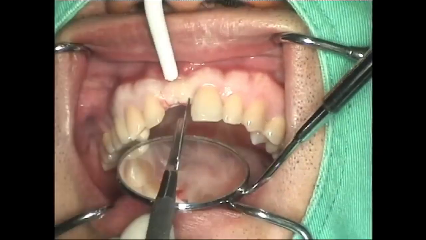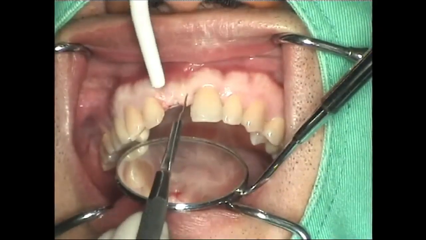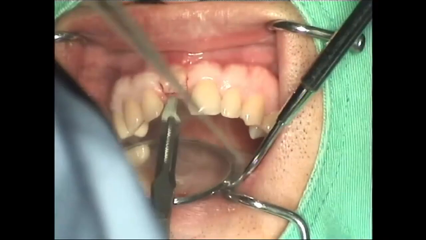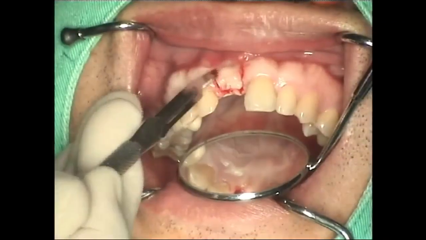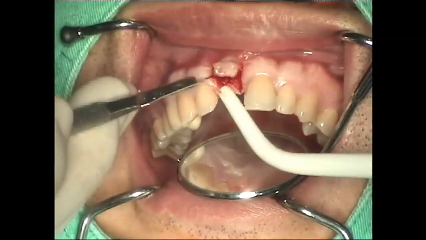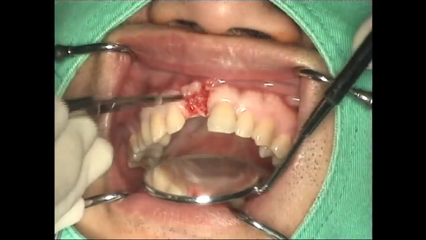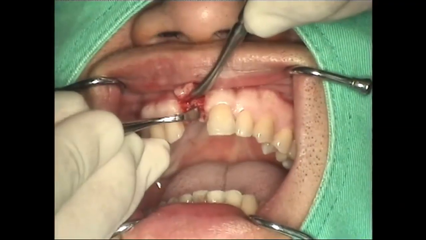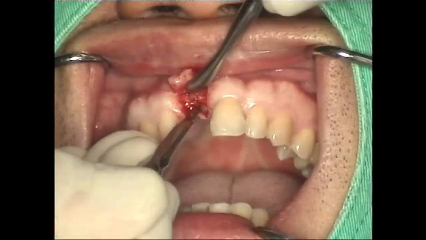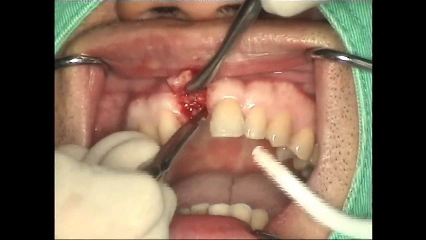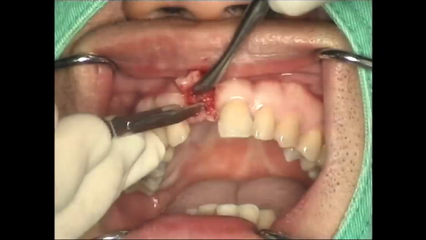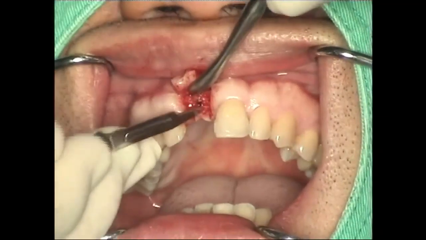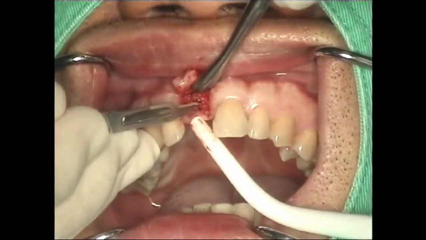By making a papilla preservation cut with 2 verticals, preserving the interdental papilla, making the verticals not exceeding the mucogingival junction, and elevating a partial thickness flap, we remove the covering tissue on top of the implant to the side to augment a little bit of the papilla.